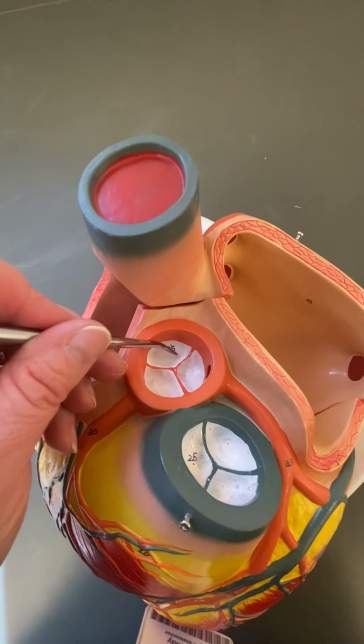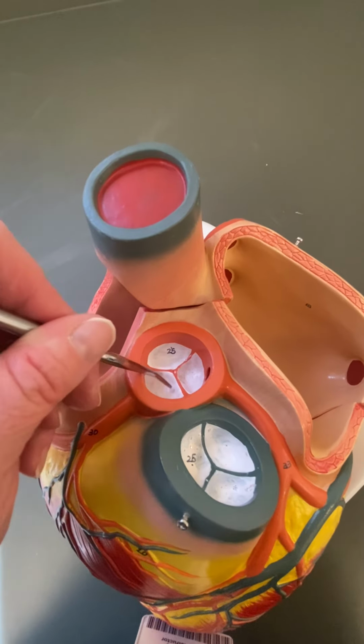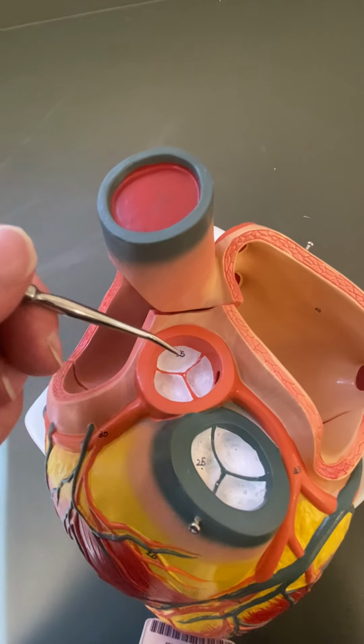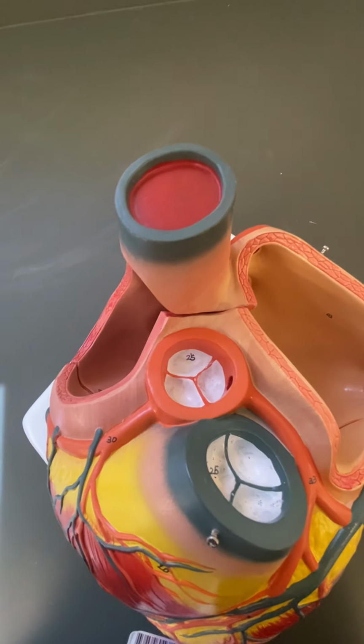And then this is the aortic valve. So as blood leaves the left ventricle and goes into the aorta, it would have to pass over the aortic valve.